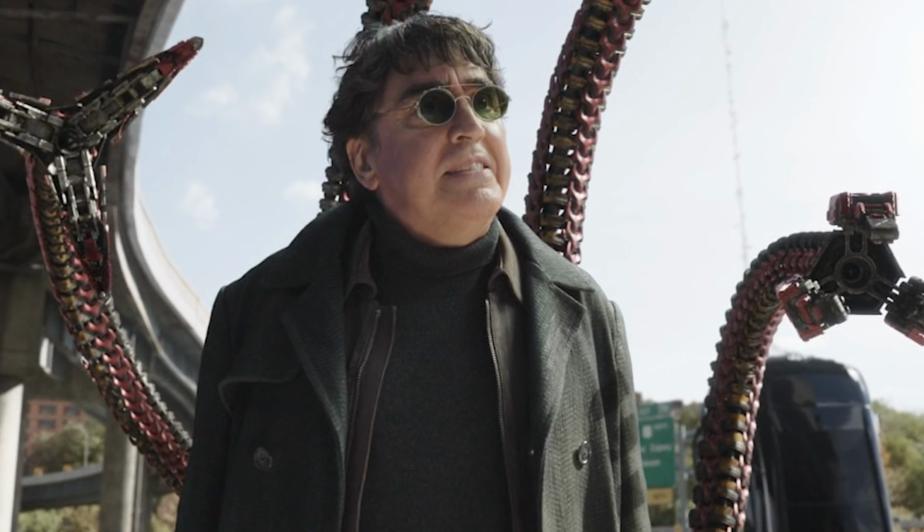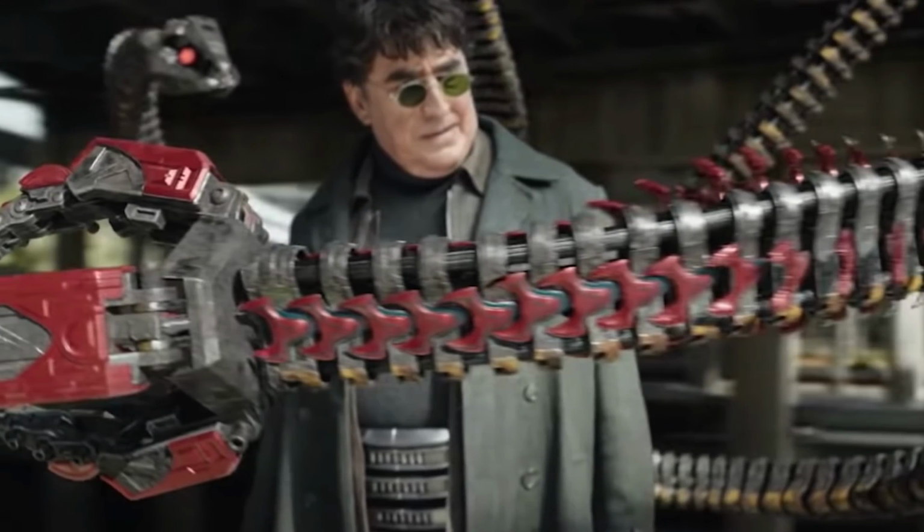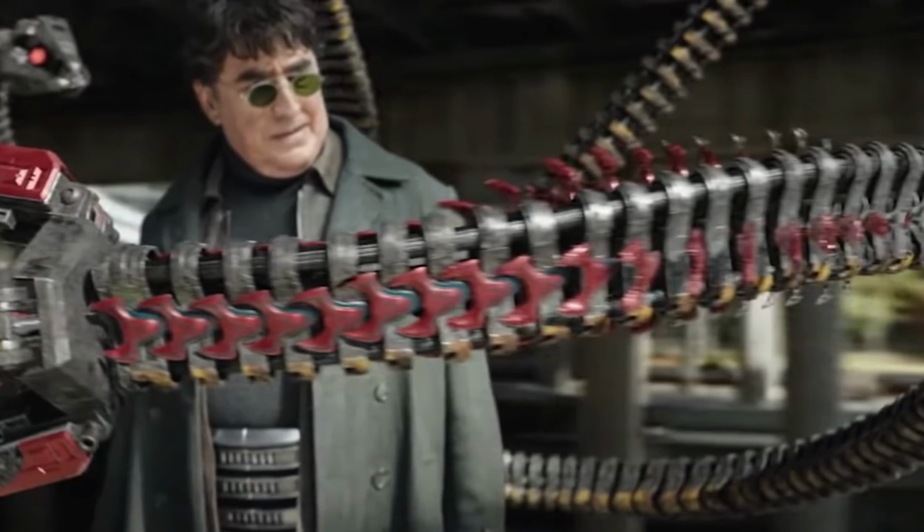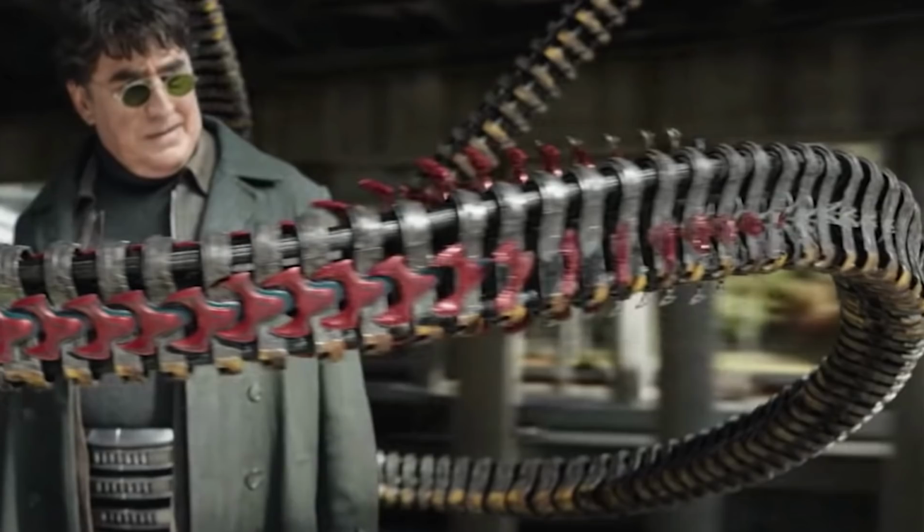Also, for a big chunk of this movie, Doc Ock is sporting red and gold tentacles because of where he's augmented the Iron Spider onto them. And that's a neat little look as well.